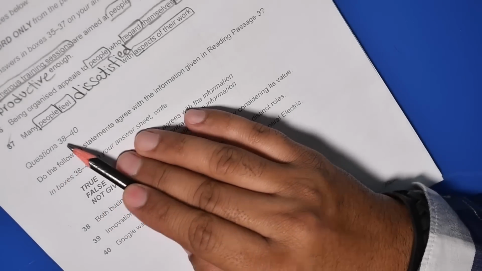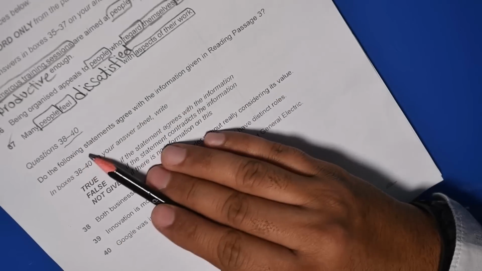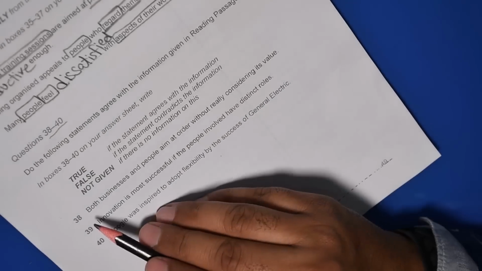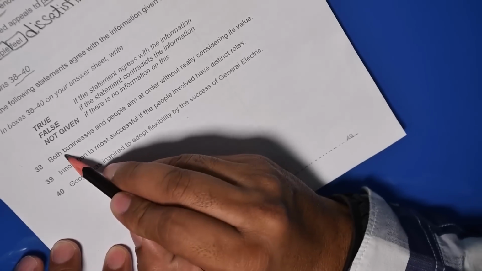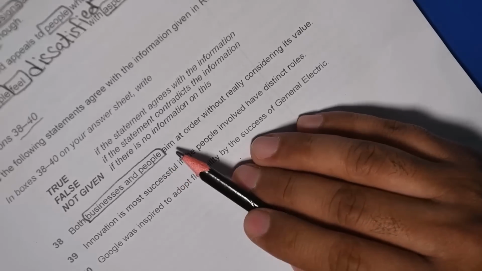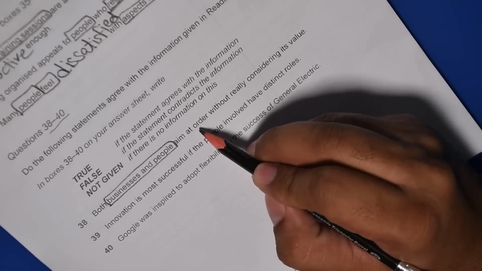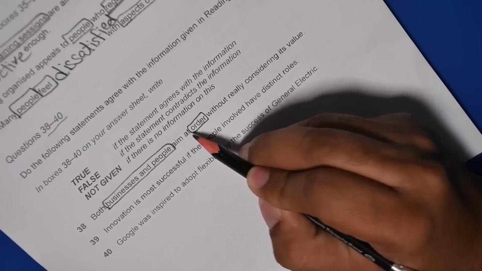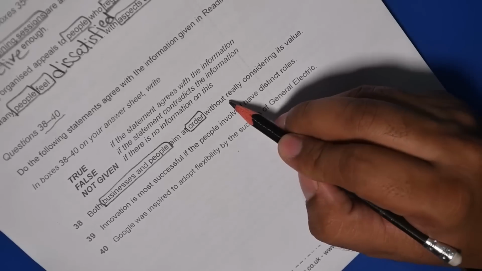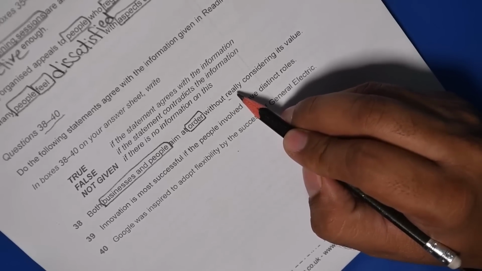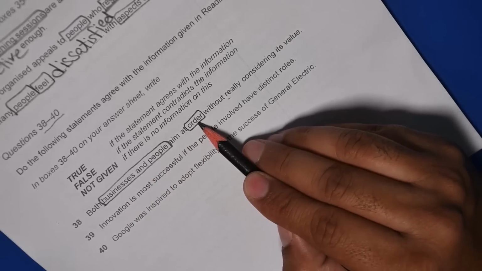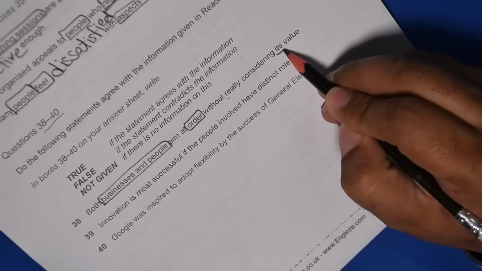Questions 38 to 40, the last questions here. Do the following statements agree and all that? You know this, I don't need to read it. Now the question is: businesses and people aim at order without really considering its value.